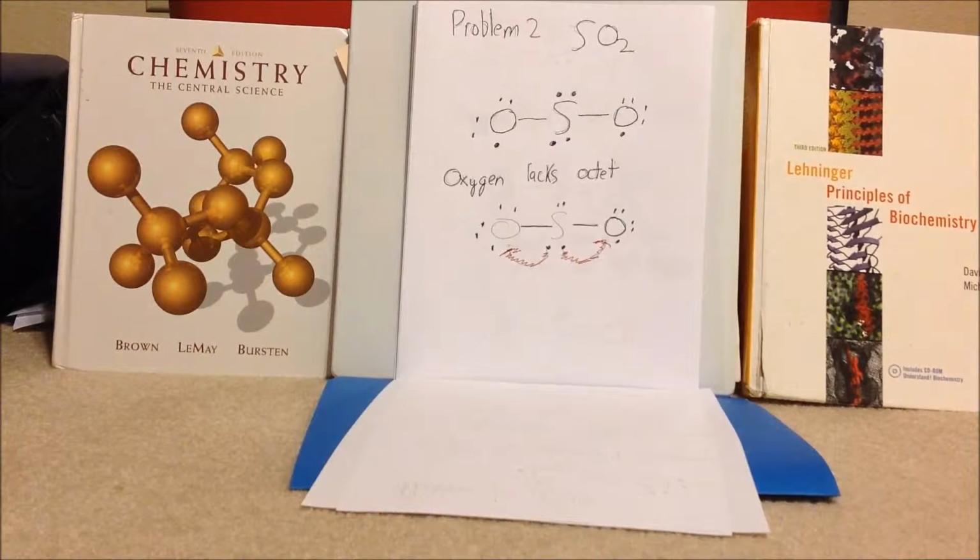What you would do in that case is you would take 1 electron from the atom that has the octet and move it to the atom where it's lacking the 1 single electron. Since there's 2, you take the second electron from the lone pair and move that over to the other atom that is lacking the 1 electron for an octet.